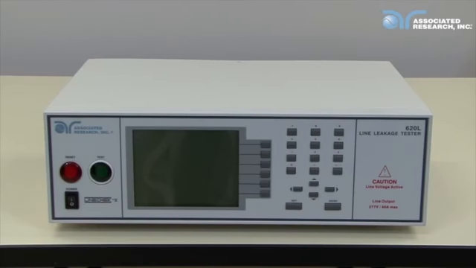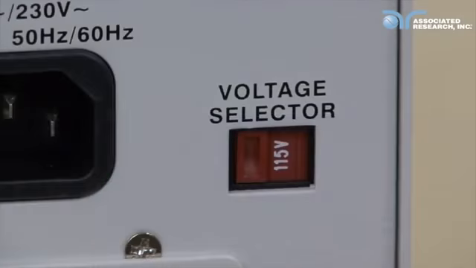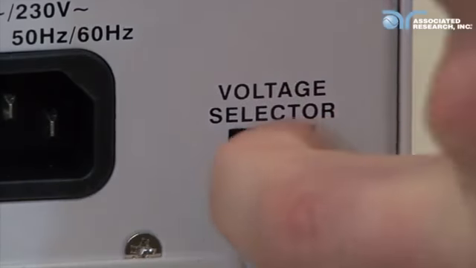First, you'll need to power up your 620L instrument. Check to be sure the correct input line voltage has been selected on the rear panel, either 115 volts AC or 230 volts AC.